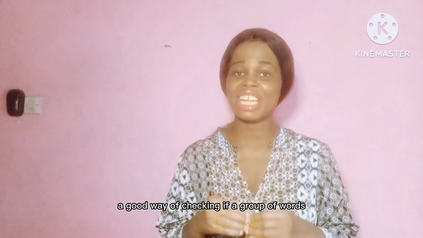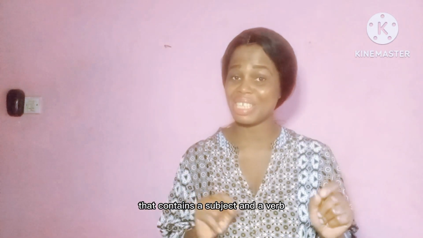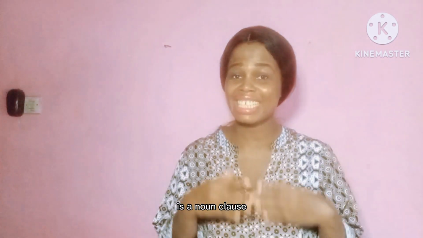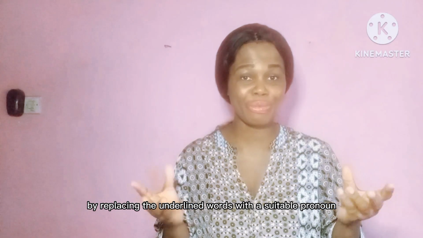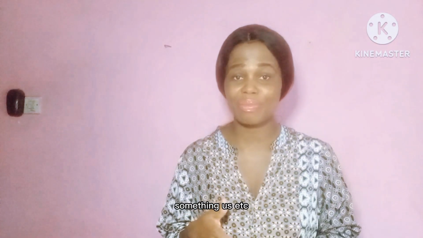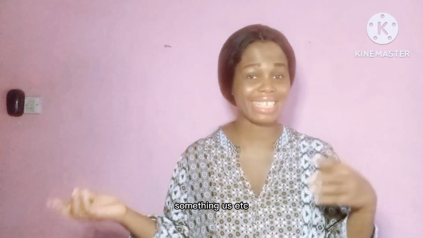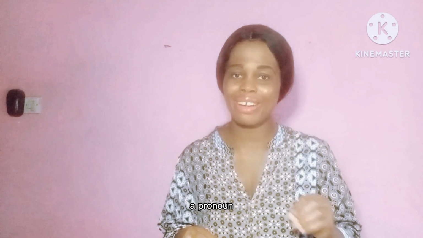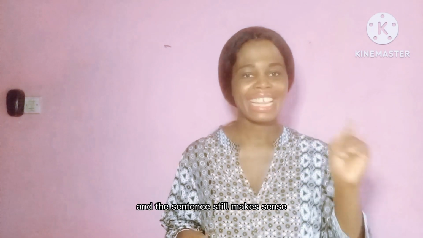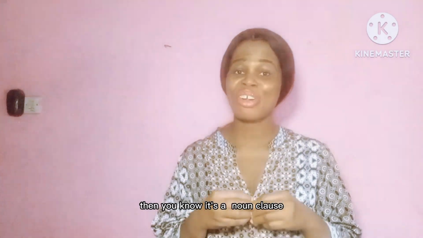A good way of checking if a group of underlined words that contains a subject and a verb is a noun clause is by replacing the underlined words with a suitable pronoun like it, them, something, us, etc. When you replace the group of underlined words with a pronoun and the sentence still makes sense, then you know it's a noun clause.